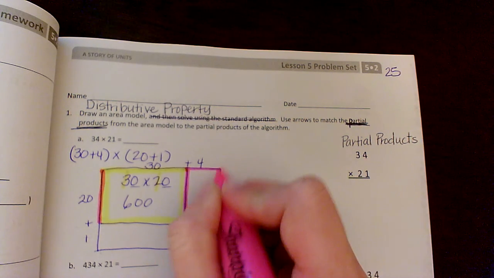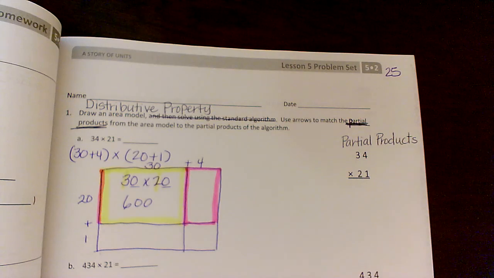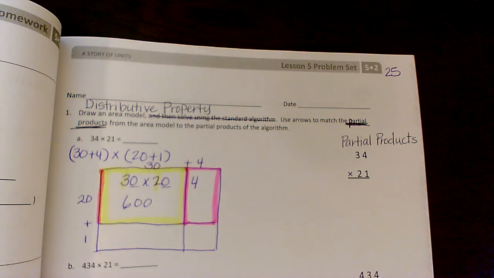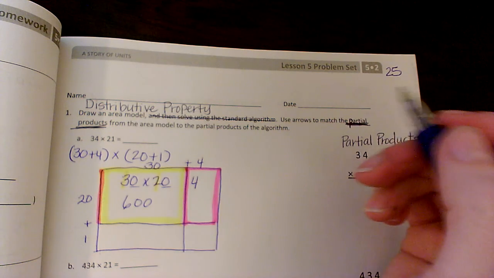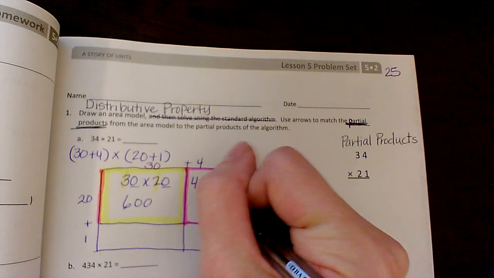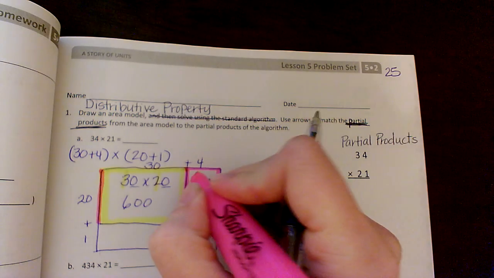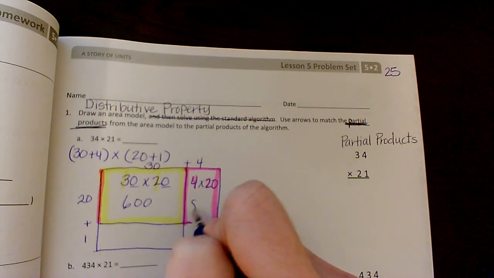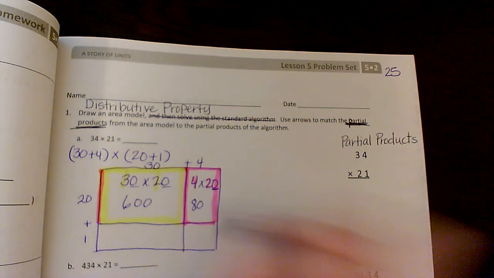So then this rectangle is a 4 by 20 rectangle, and I know that 4 times 2 is 8, and then I add a 0 for 80.